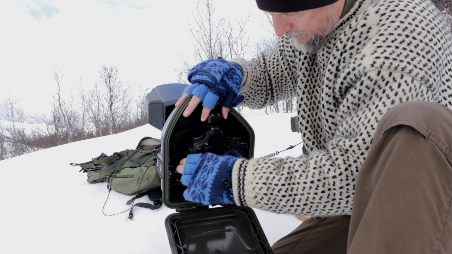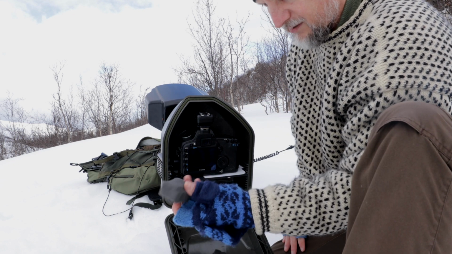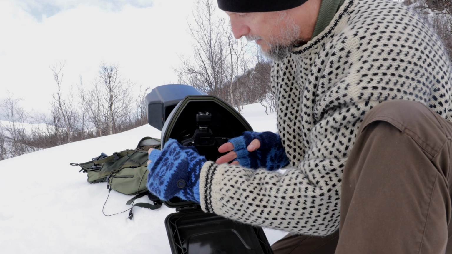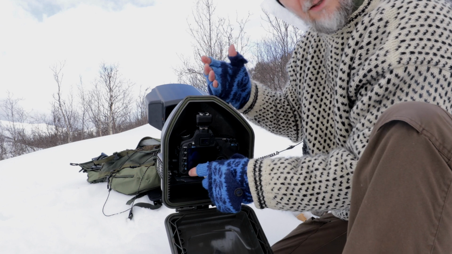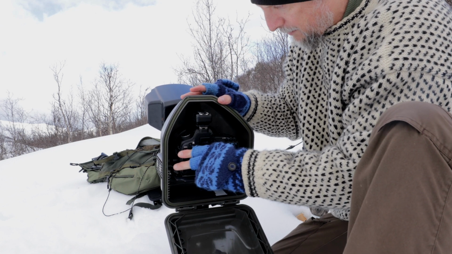Take in the cable. And then I have this soft thing just to make it a little bit more stable, because when there's a lot of wind and it's shaking, the camera is shaking and may move a little bit.